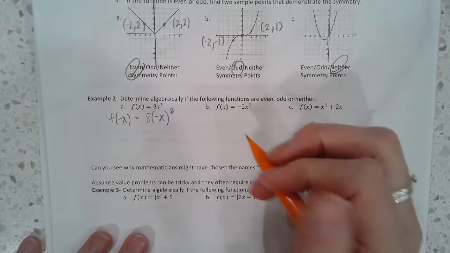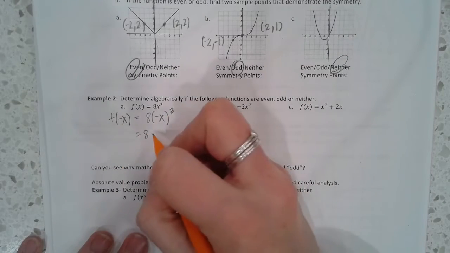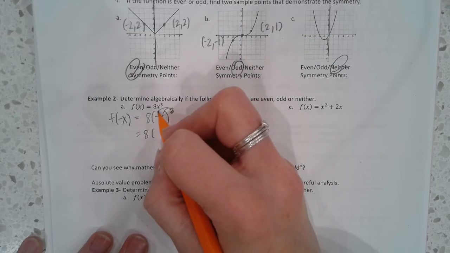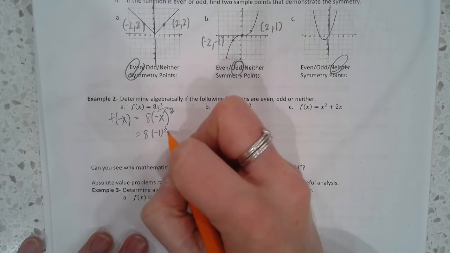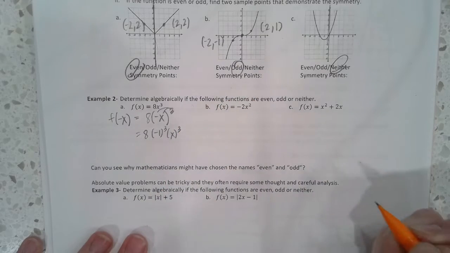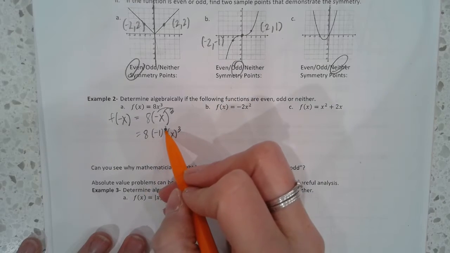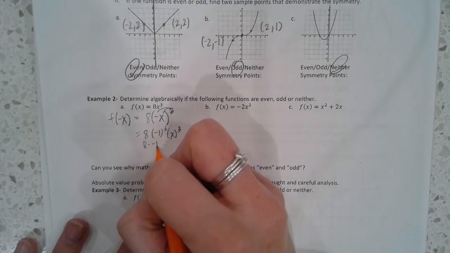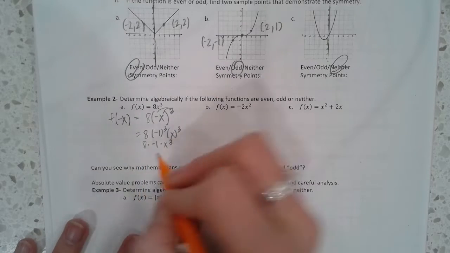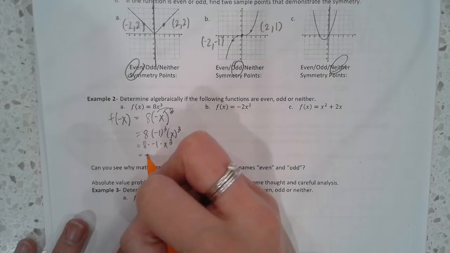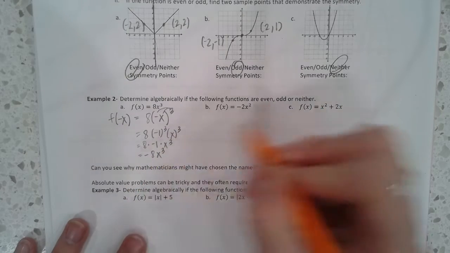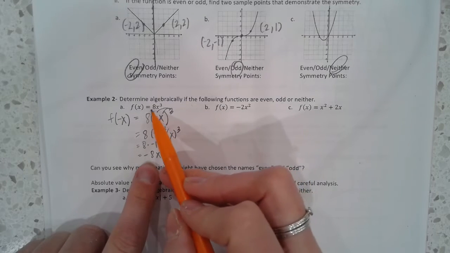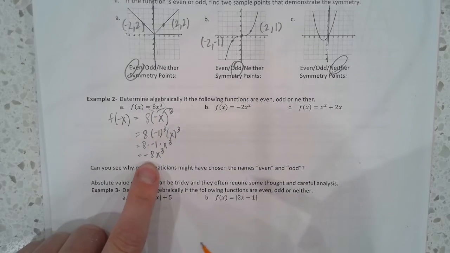This means we distribute the cube to the -1 and the x, so we have -1 cubed and x cubed. Well, -1 cubed is -1, so this breaks down to 8 times -1 times x cubed, which is -8x cubed. Notice this is different than the original function, so it is not even.